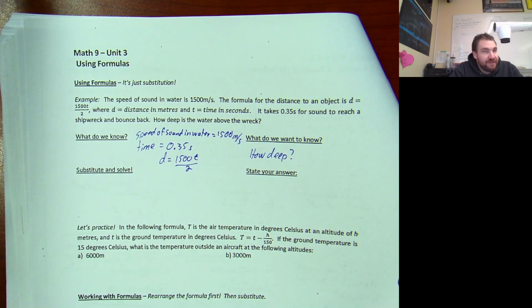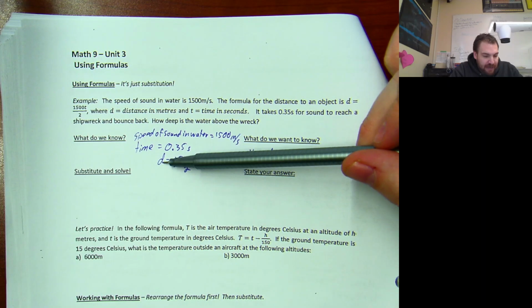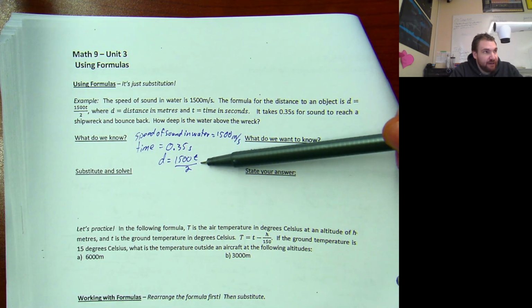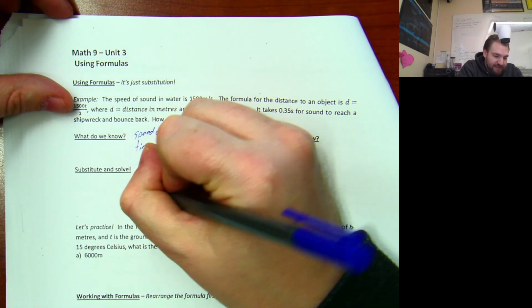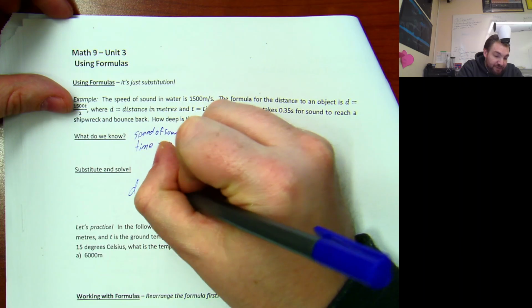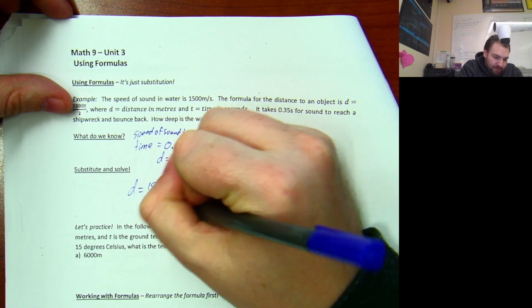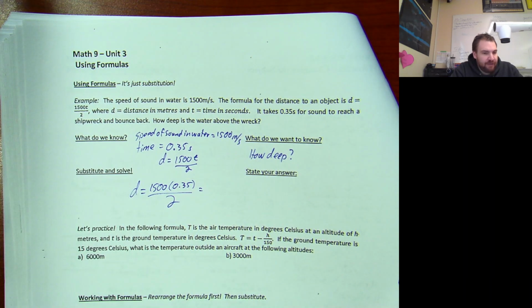So what we're going to do is substitute and solve. We have to substitute the correct value in for the correct variable. We want to know d, and we're given t, and we know the speed of sound in water. So which value are we going to have to plug into this? T, which is 0.35. So we substitute: d equals 1,500 times 0.35 over 2. And now we just have to do the math.